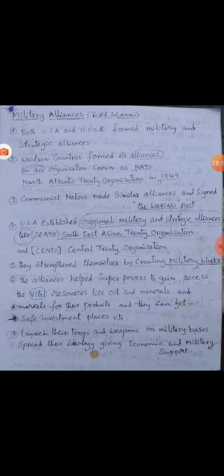They launch their troops and weapons on military bases, spread their ideology, and give economic support and military support to their friendly countries. So this is about the military alliances. Next class we will learn about the arms and space race.